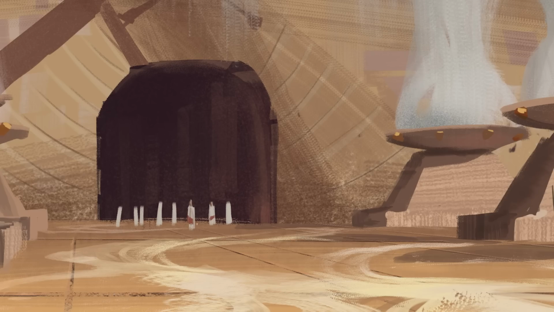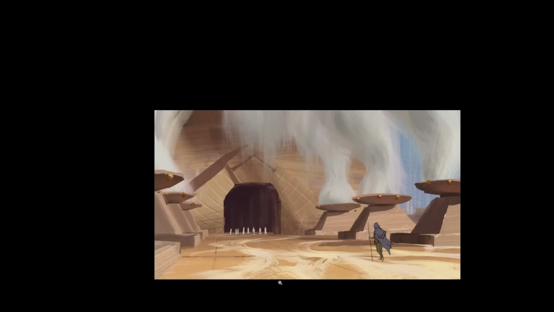And another way to spot inconsistencies is to use the horizontal flip tool and just flip your image from time to time. You may find perspective or compositional inconsistencies.